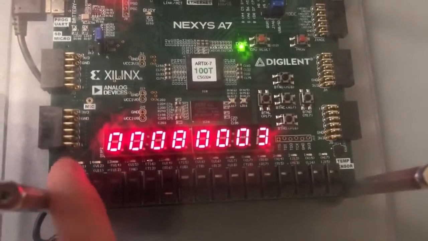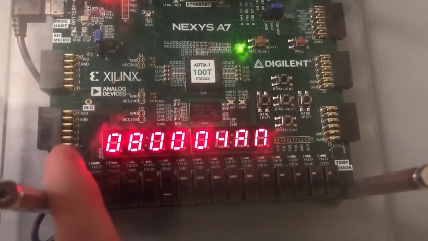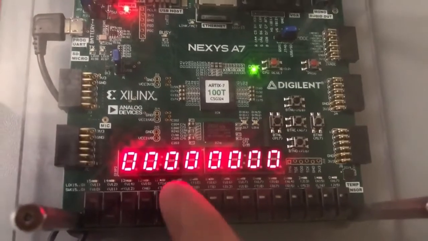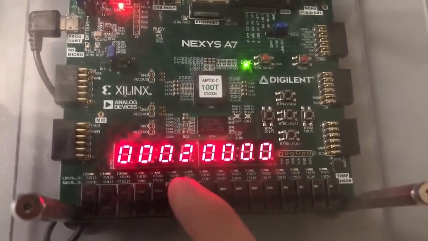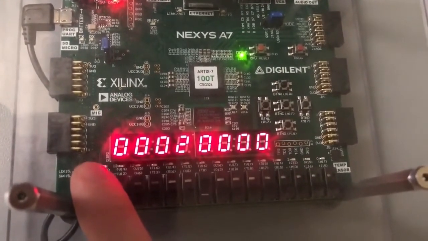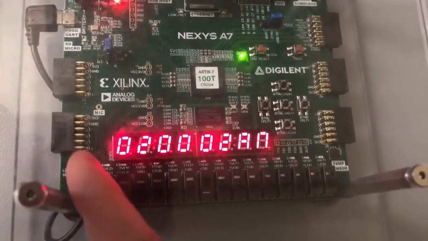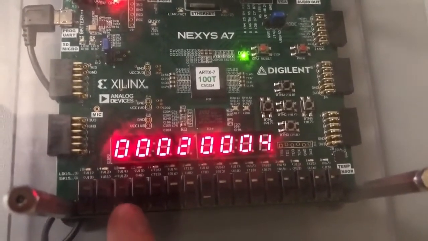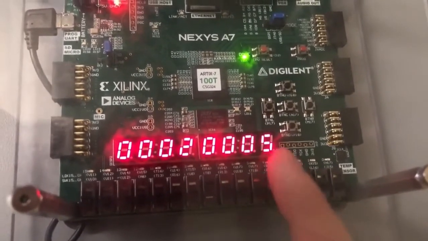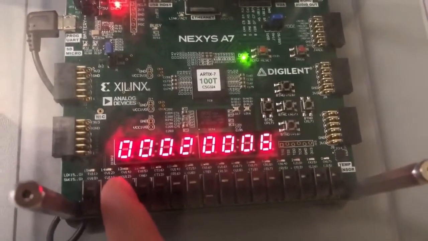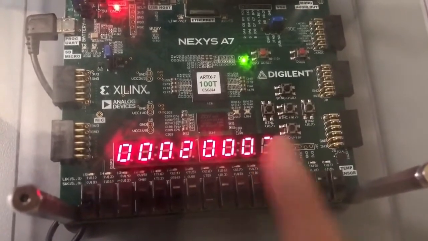This first one's the mode, so you can see that works. And then 2 AM. Right there. This third switch is the alarm. And as you see, this is incrementing. We can flip this alarm switch and it still continues incrementing.